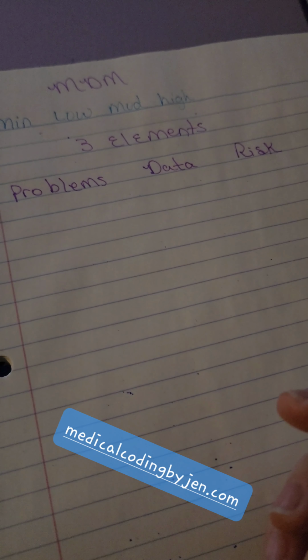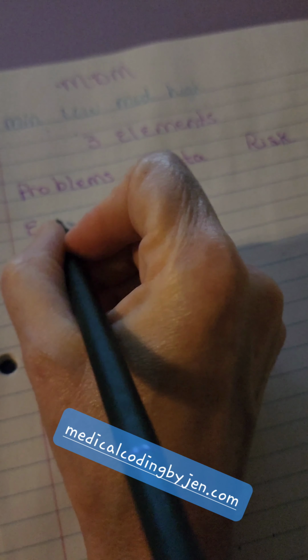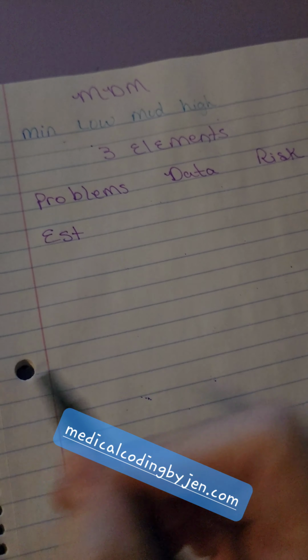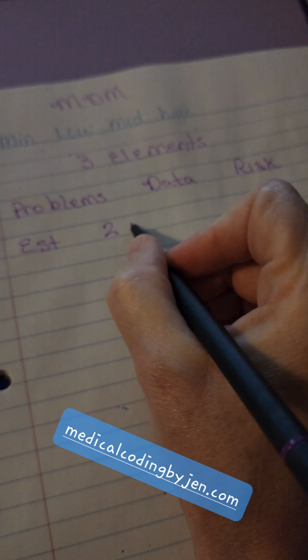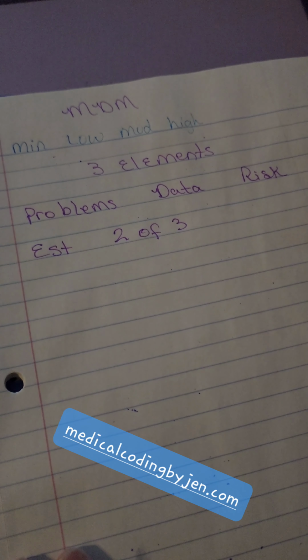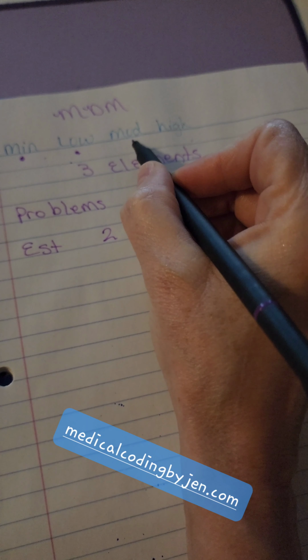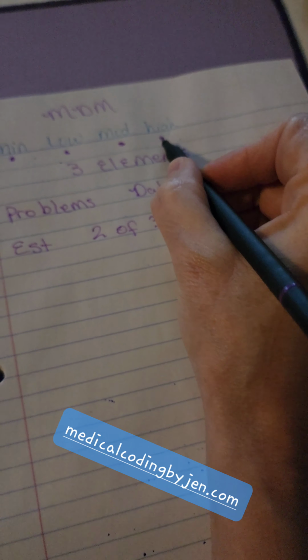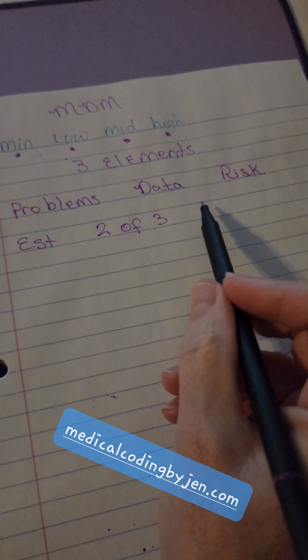If we have an established patient, if it's new, it's different. But if we have an established patient, 2 of these elements of the 3 need to match. And what I'm matching is this moderate, low, minimal, and high. Those elements have to match 2 of 3 of them.